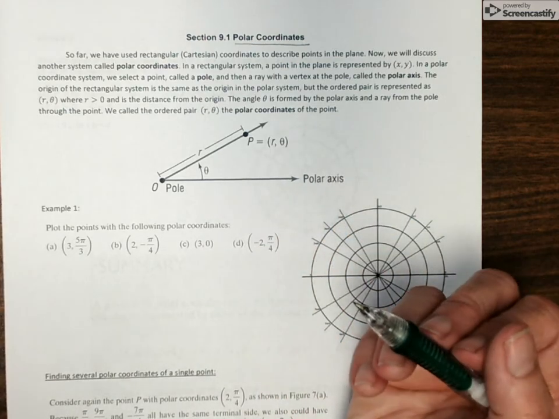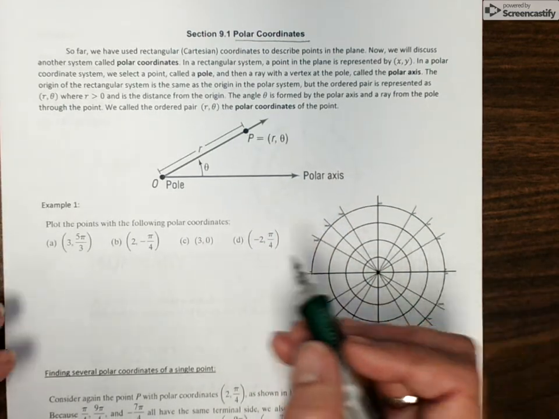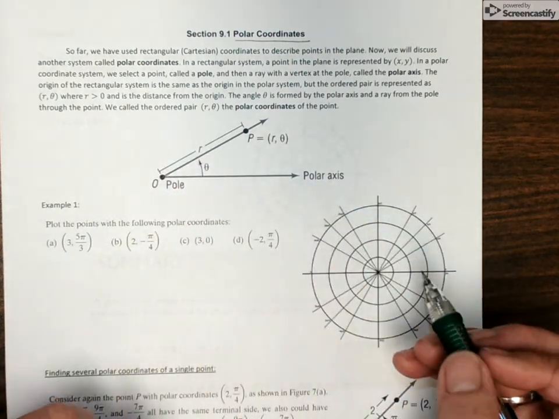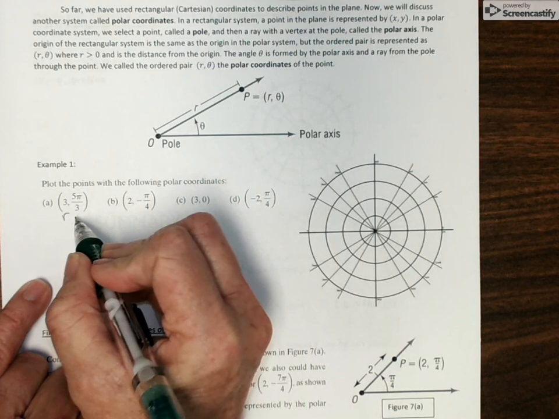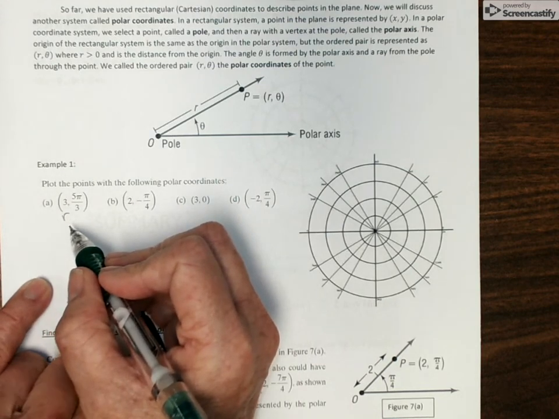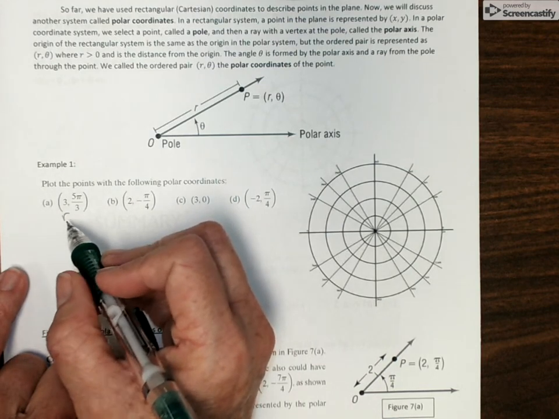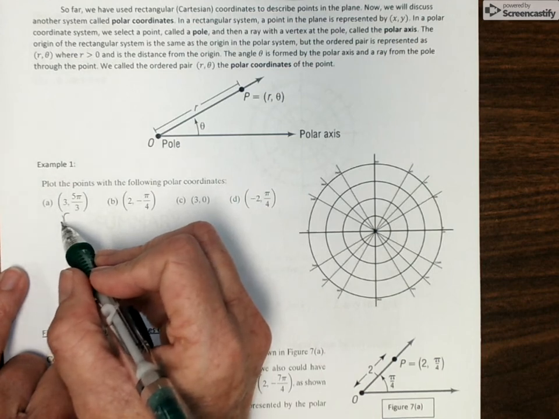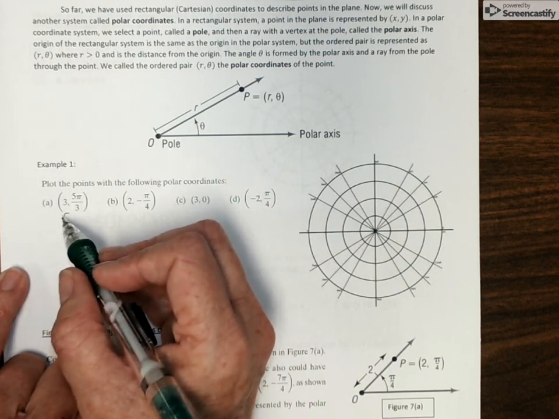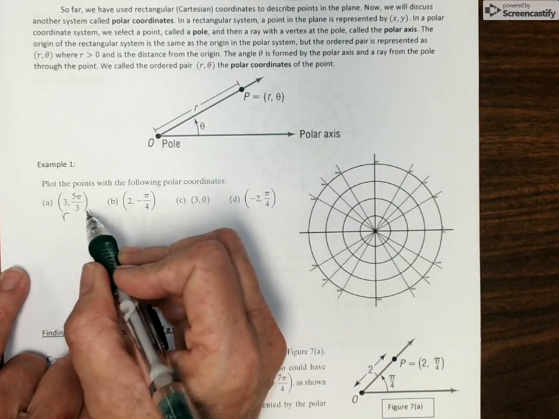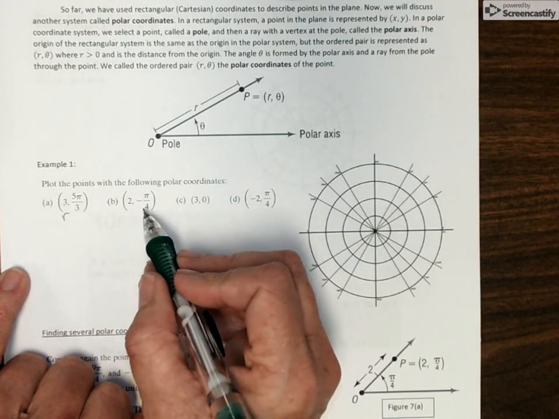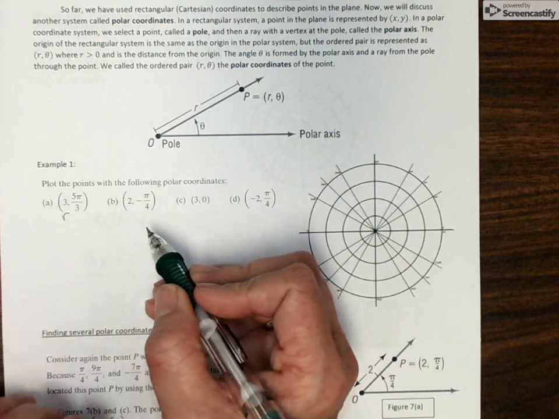Okay, so here's what we're going to do: take a look, and we're going to plot these points. Now notice here, r is the first one, your radius, and your radius is always a positive number in that it's a distance. The plus or minus in front of the radius tells us a direction. Our angle, we've already talked about: if it's positive, that's in the counterclockwise direction. If it is a negative angle, it's going to be in the clockwise direction.